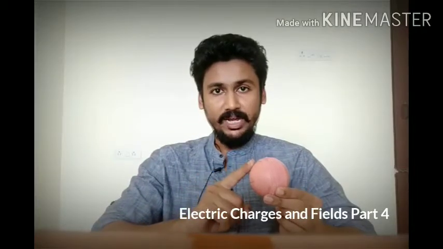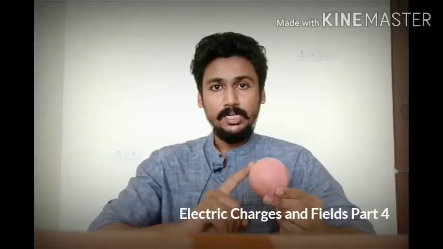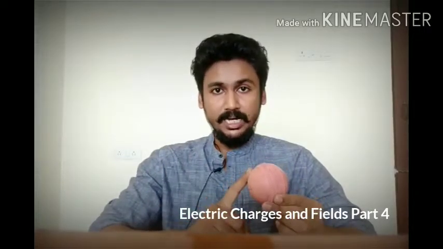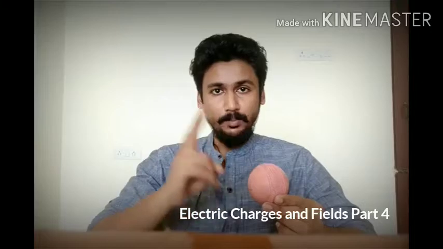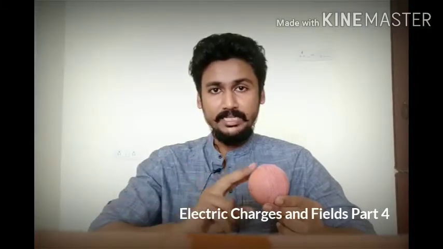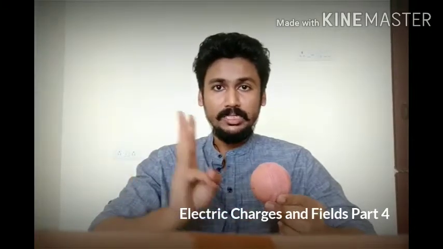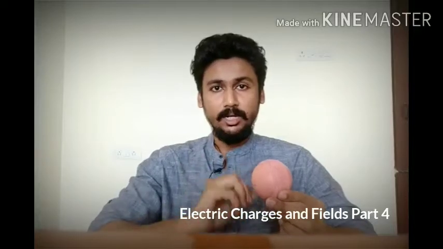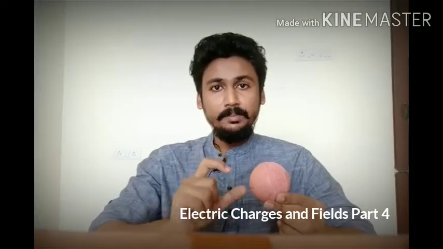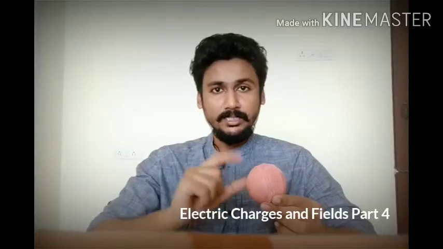After that, how much can we add? We can add one more electron. Now it will get a charge equal to 2 electrons, 3.2 into 10 to the power minus 19 coulombs. Or you can put 3 electrons, or you can put 4 electrons. This is the meaning of quantization of charges.